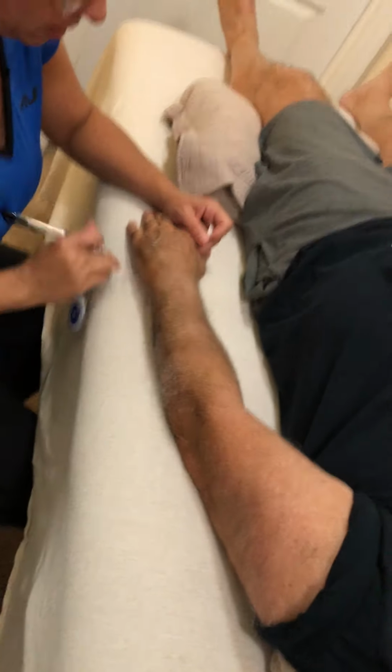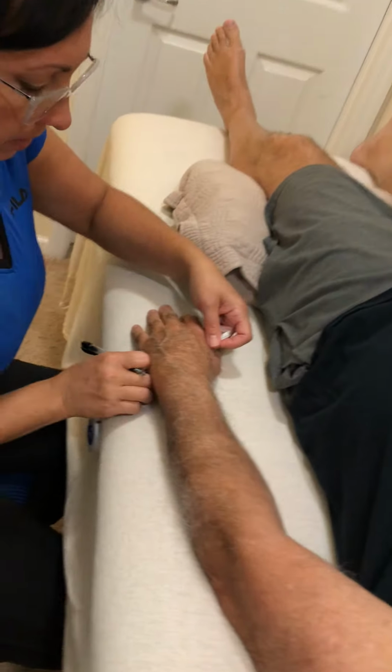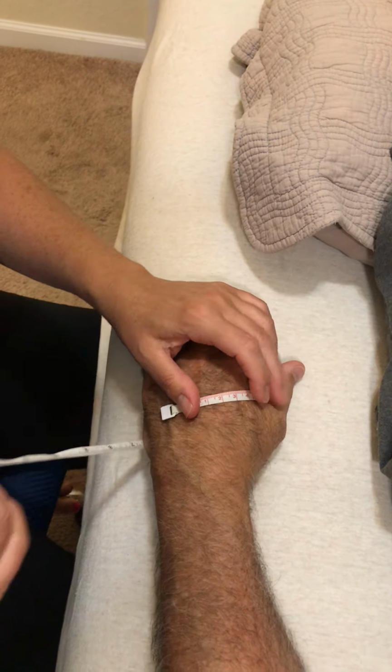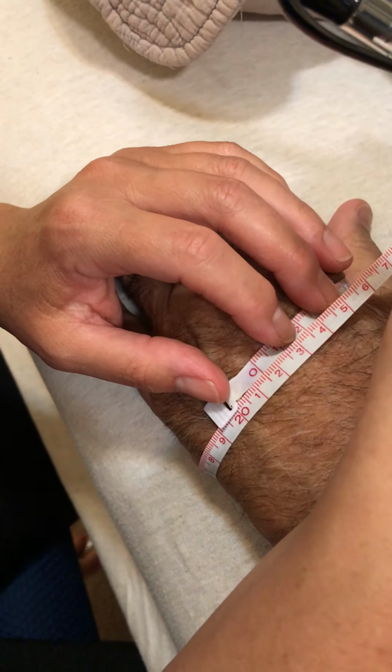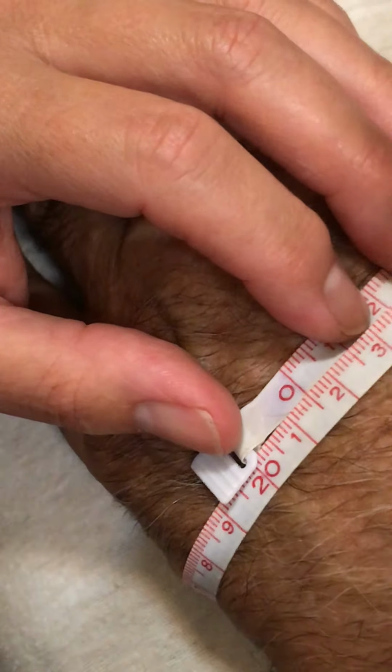So forearm and humerus, very symmetrical in terms of making your increments, and it's easier. This is a little bit different. So here's your web space. So this is your first landmark down. You've got 21.5. Make sure your web space, you see how it's really flush against it.